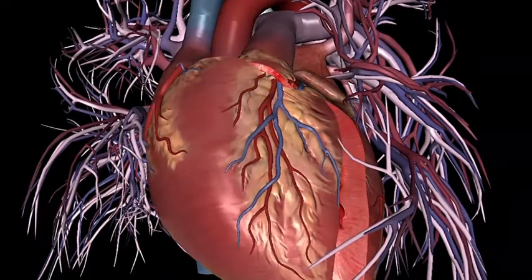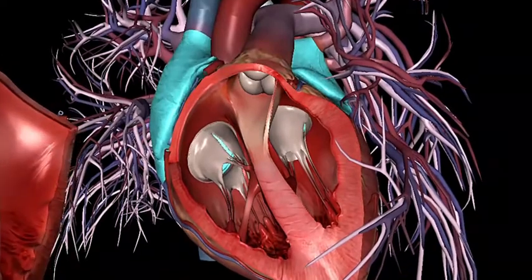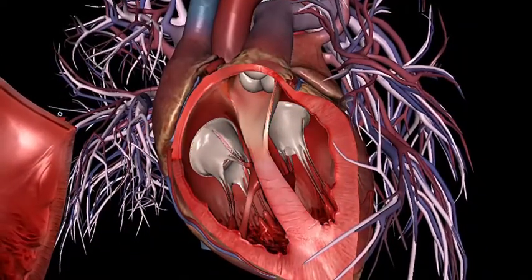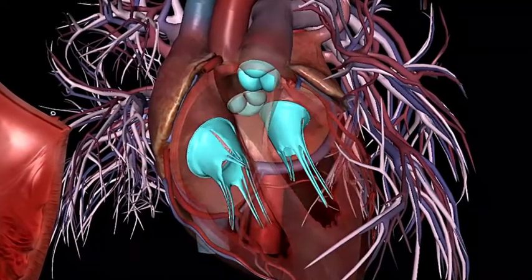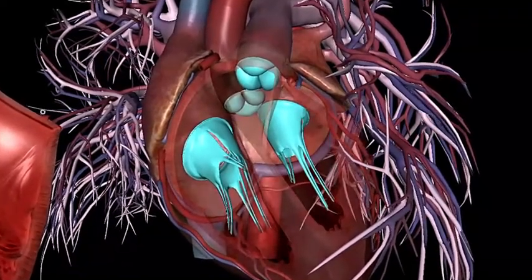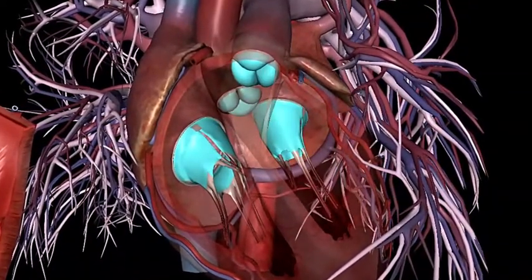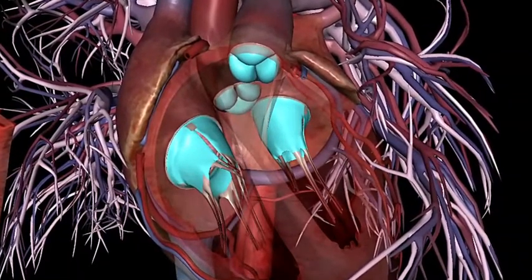4 valves in the heart ensure that blood flows along the proper path, from the atria into the ventricles and out of the ventricles through the vessels of systemic or pulmonary circulation. The valves maintain proper blood flow by opening and closing the 4 chambers. Heart valves consist of flaps that cause blood to course in one direction only, preventing backflow.